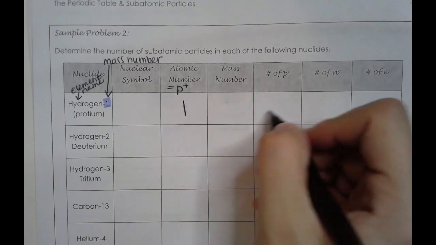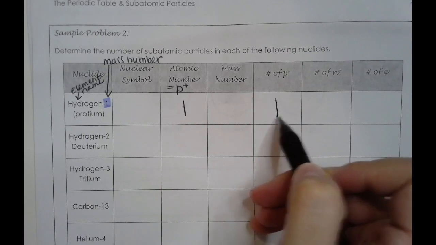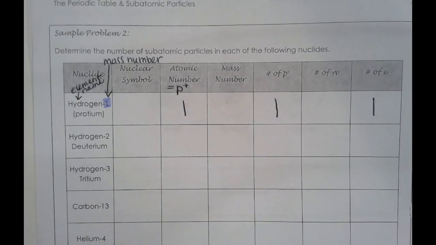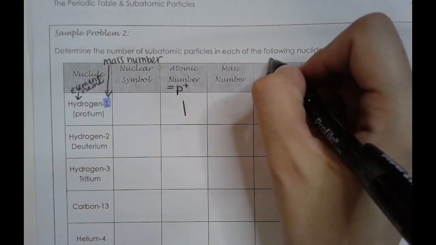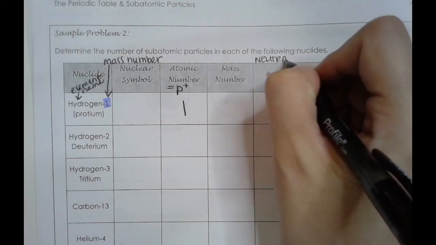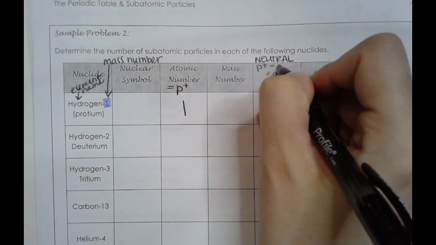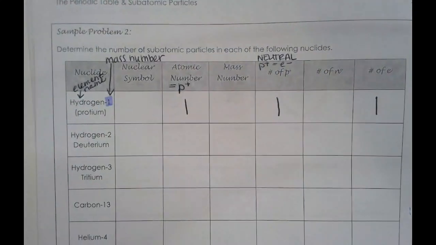So our atomic number is also equal to 1. And because we're assuming that all of these isotopes are neutral, my number of protons will also equal my number of electrons. Because they're neutral, your protons equal your number of electrons.